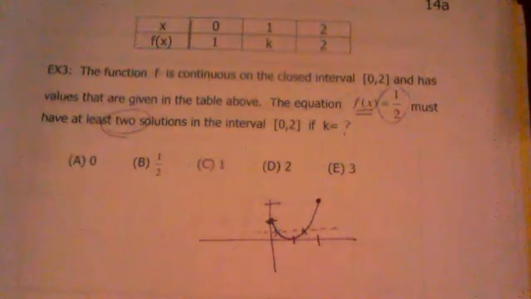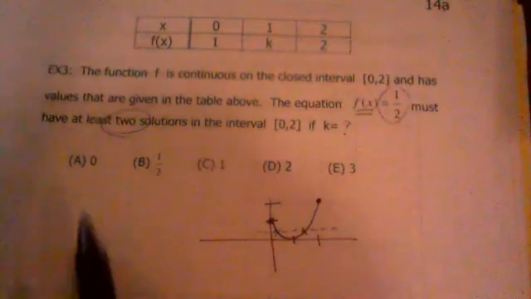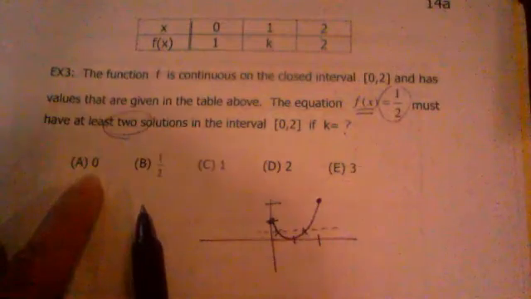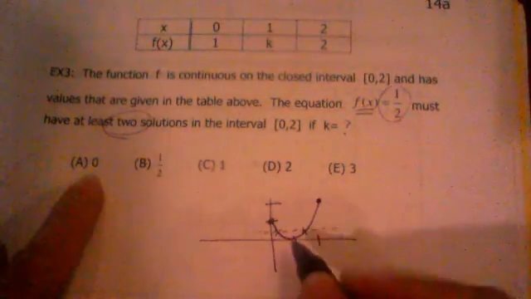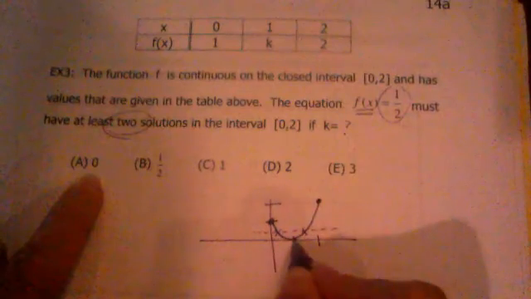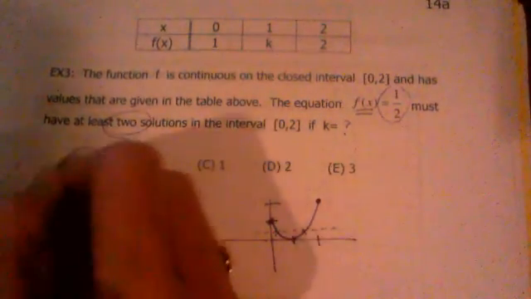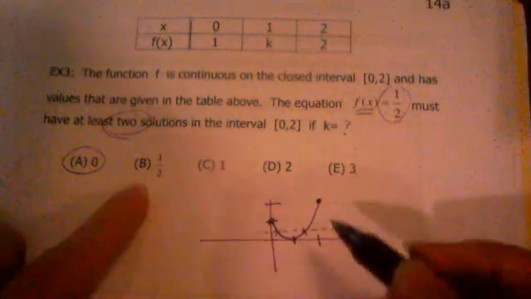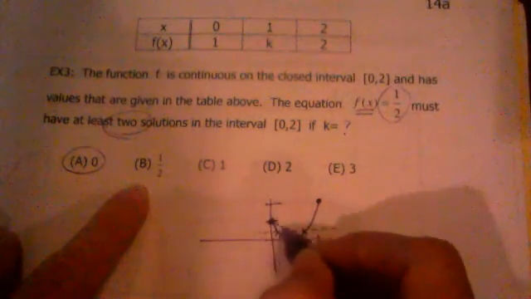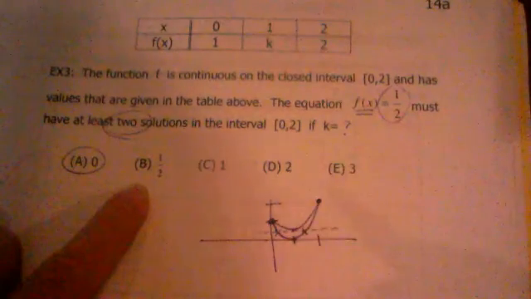So let's look at our options here for k. So if k were 0, if the output were 0? Well, that seems right. Because if k is only 1/2, then we're only going to come down here and hit it one time, right?